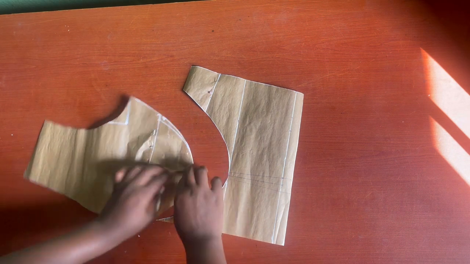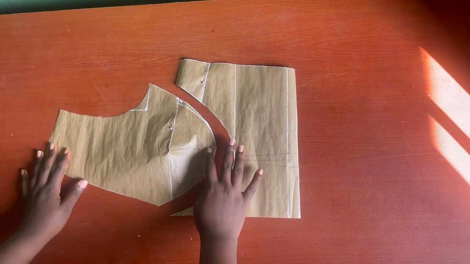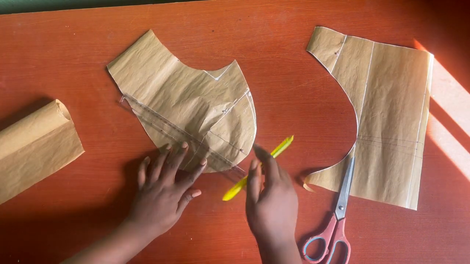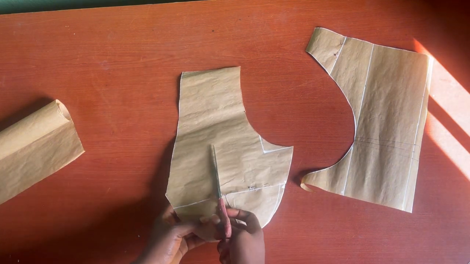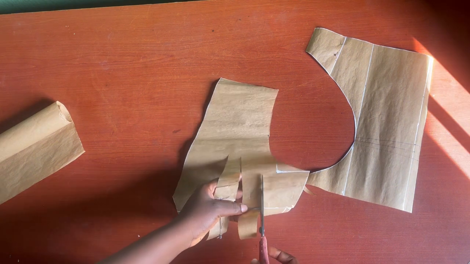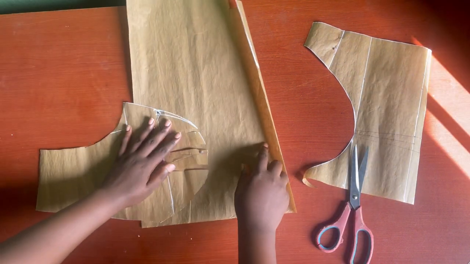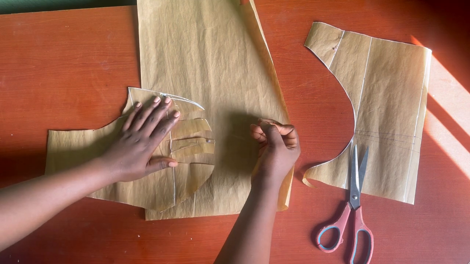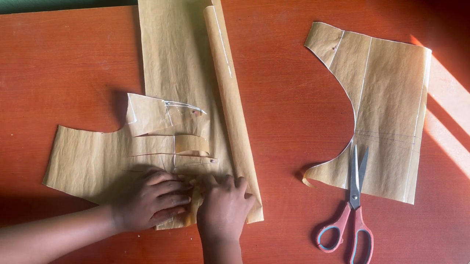I'll pick one of the dart lines, cross it over the other, and use a pin to just hold it in place. Next is to slash some lines on this top part. You can use a ruler to draw out some lines before slashing, but I'm just going to do it randomly. I'll just cut through from the underbust upwards, and I'll place a fresh paper under it so that I can spread it. And I'm going to spread all the slash lines, making sure I have at least 1 inch of allowance. Well, it depends on how full you want the gathers under the bust to be.